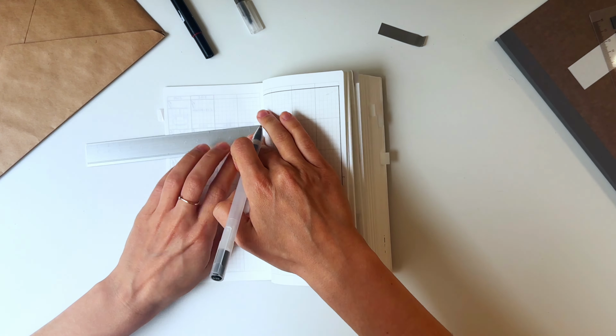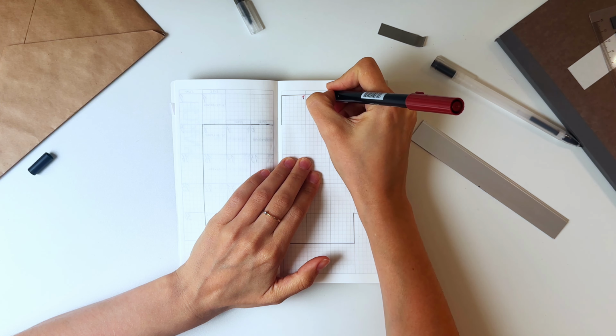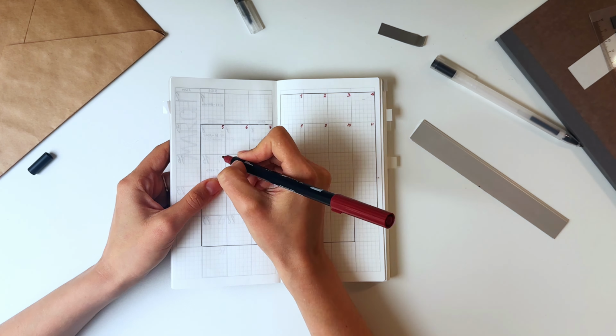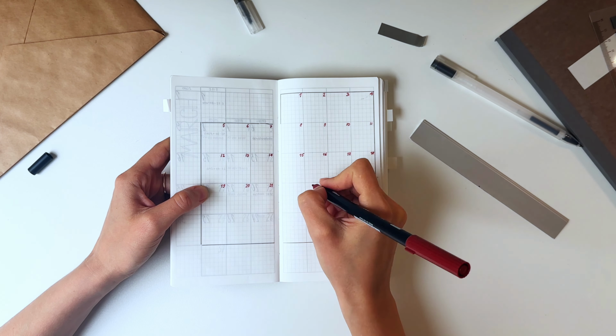I am still going to outline the borders for the months completely. And then we're going to put the numbers in a smaller size. And I just wanted to emphasize it a little by adding a bit of color. You know me, I don't like to have that much color on my spreads.